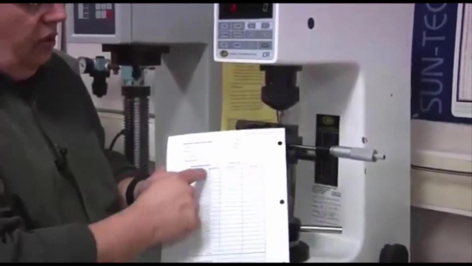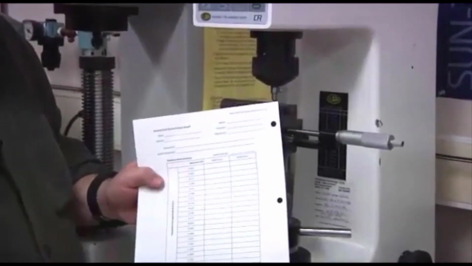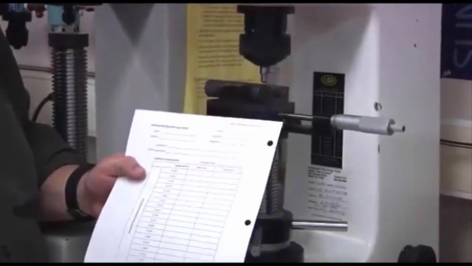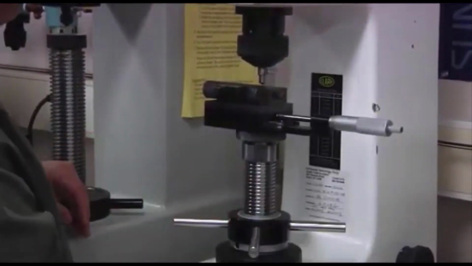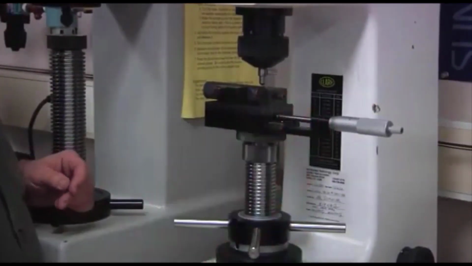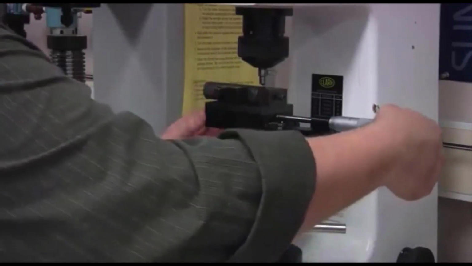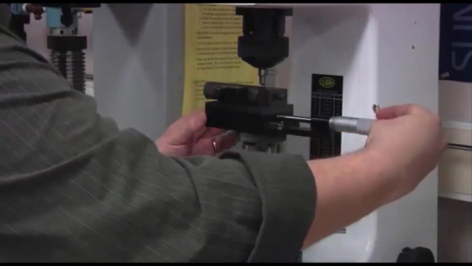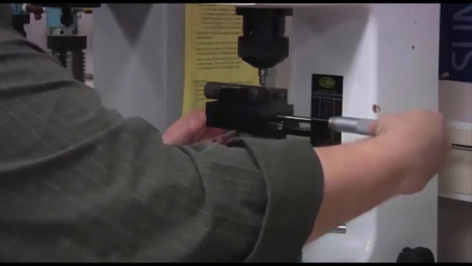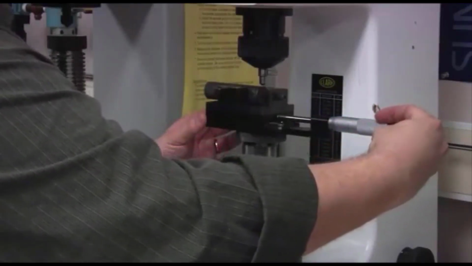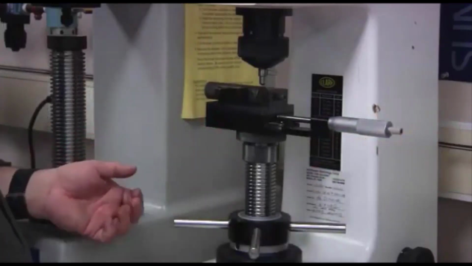So on our data sheet, we're just going to follow the list of locations printed on the data sheet. They're in multiples of 25 thousandths, again, 1 complete revolution of the micrometer. So our first measurement is at 50 thousandths. So that is 1, 2 revolutions of the bar.